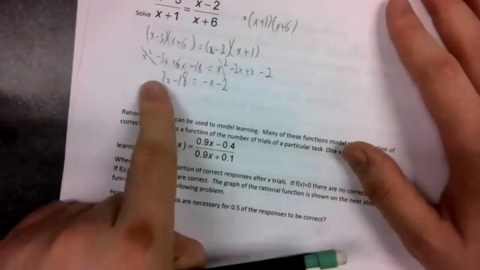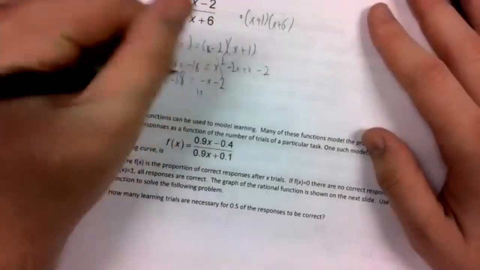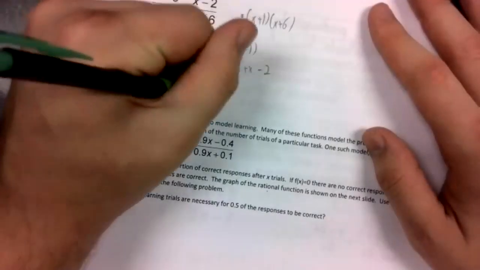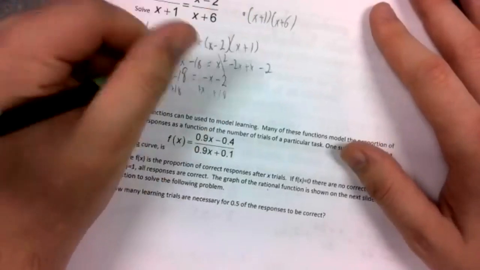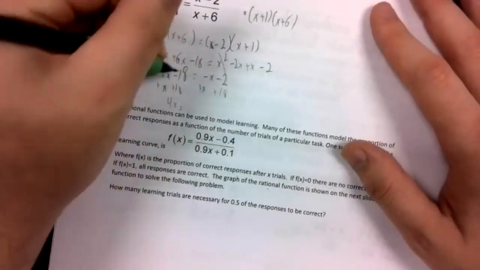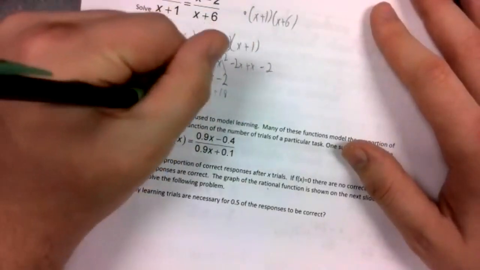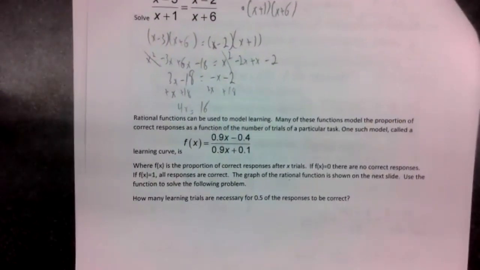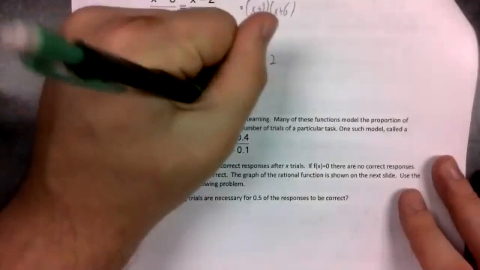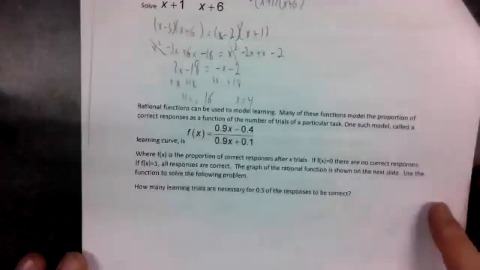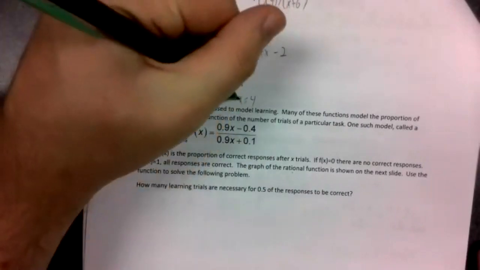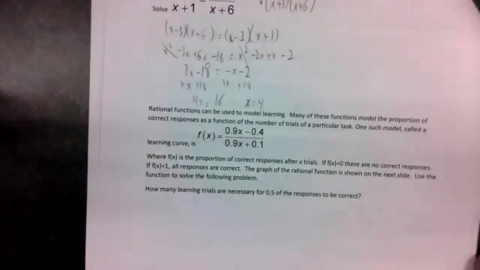Right? So I'm going to add an x on both sides. And then we'll add 18 on both sides. So we get on this side 4x is equal to negative 2 plus 18, that's 16. Okay. Divide by 4 on both sides, we get x is equal to 4. Okay. So x is equal to 4 is our solution to this equation.